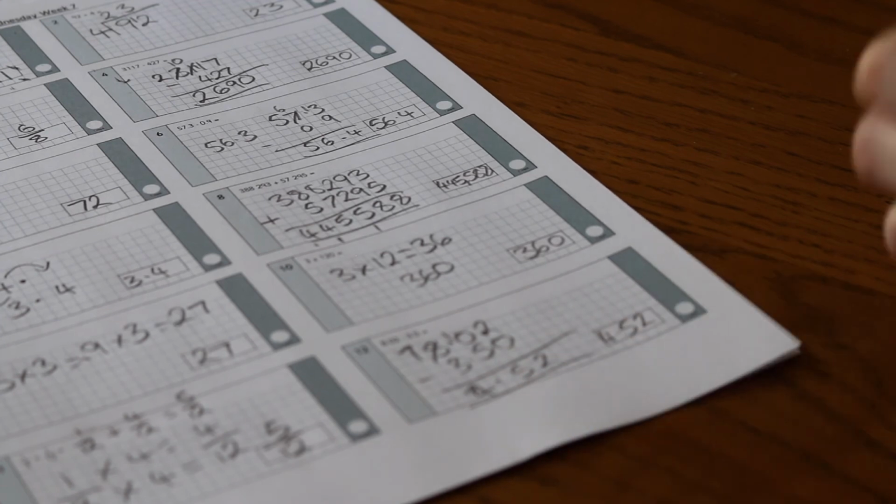11.52. And that's all for today. A big well done if you got 12 out of 12. And if you did make a couple of mistakes, then hopefully you're able to see where you went wrong and understand how to correct it.